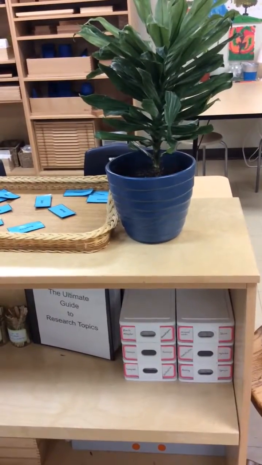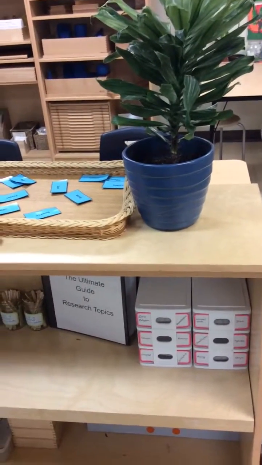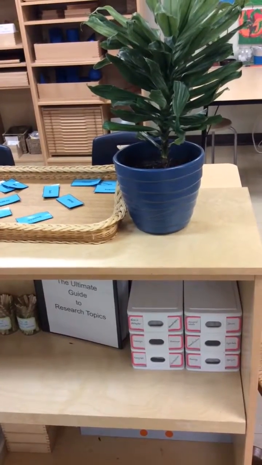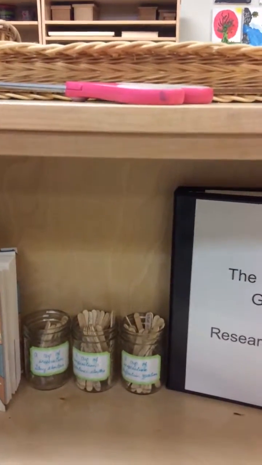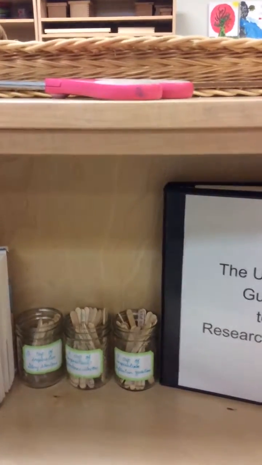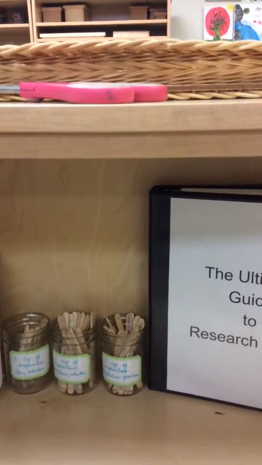So I use those as lesson guides, but children also tend to use them independently if they want to. There's research support. And then those little popsicle sticks there are story starters and sentence starters when children need a little bit of inspiration for their creative writing.